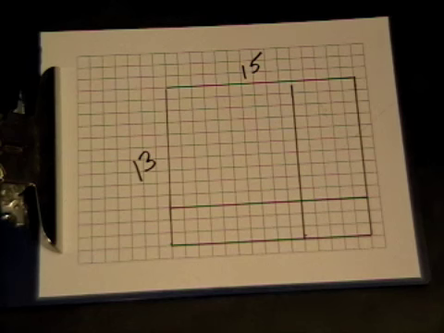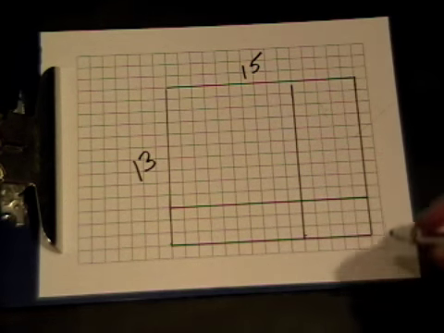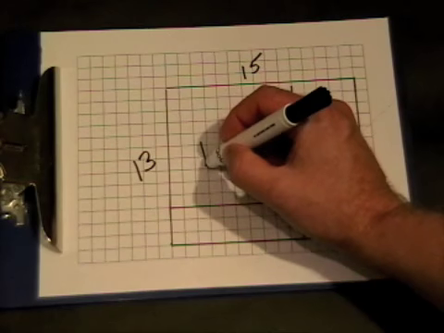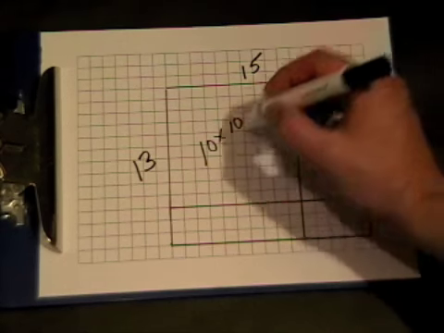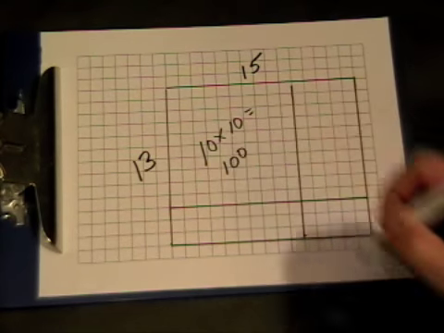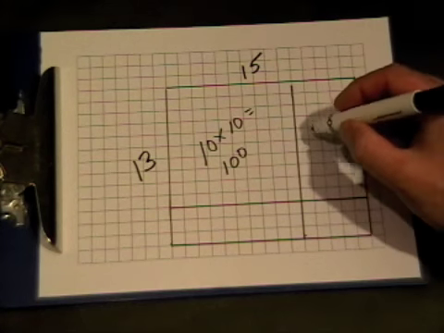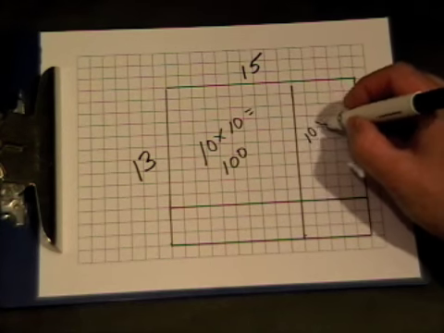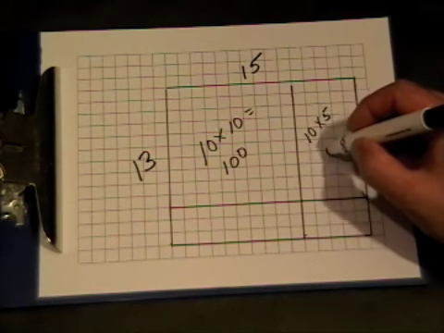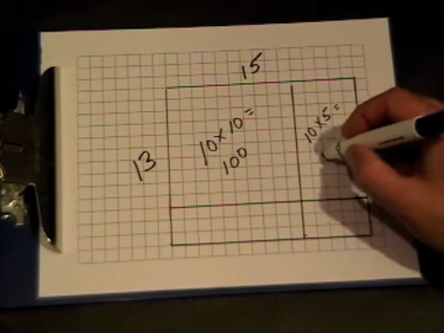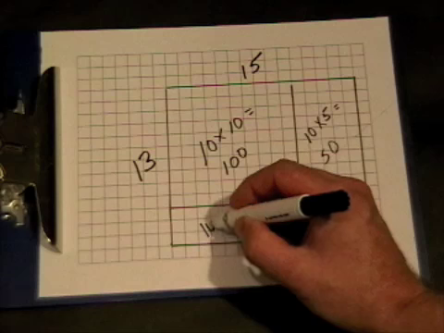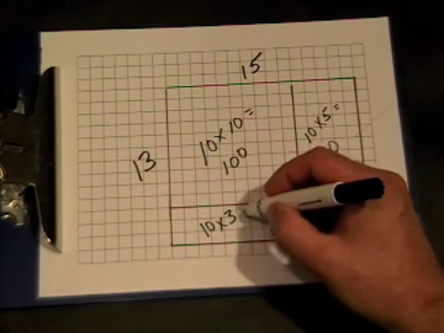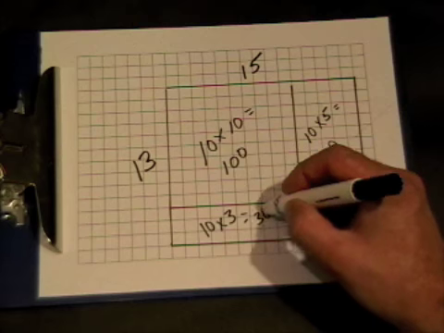By drawing lines on the grid paper, we can then show our separate regions. We have this region, which is 10 times 10, which equals 100. This region is 10 times 5, which equals 50. This region is 10 times 3, which equals 30.